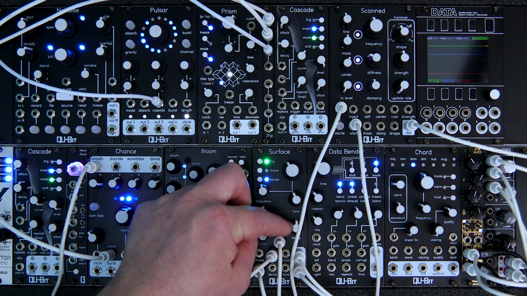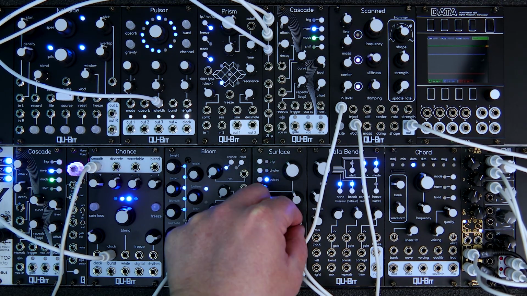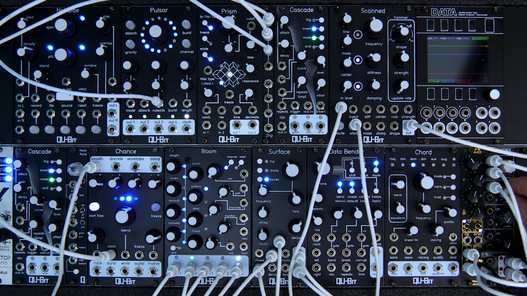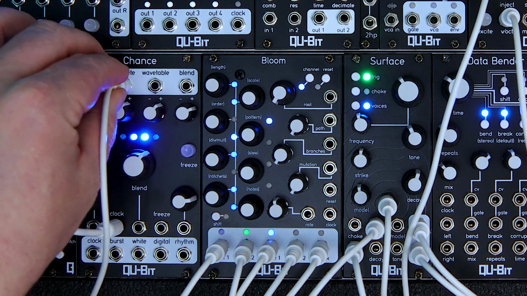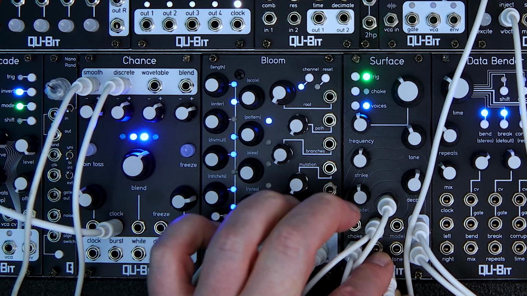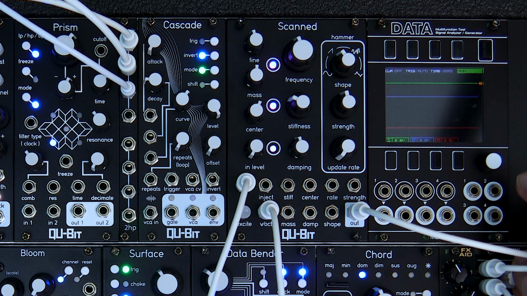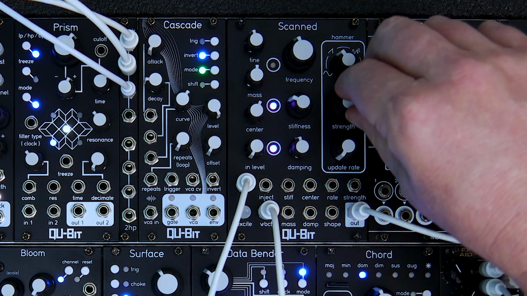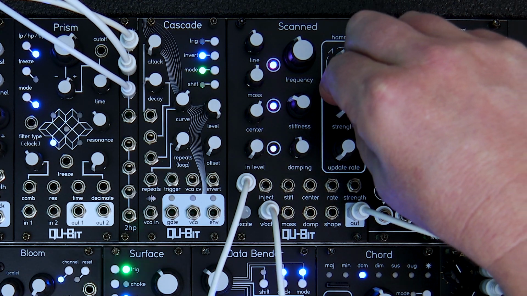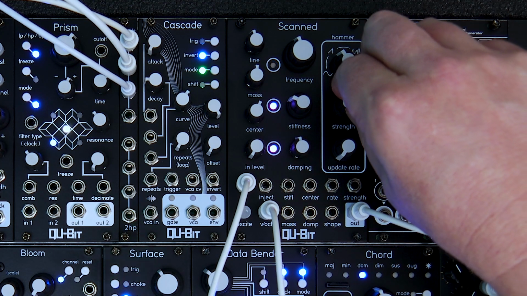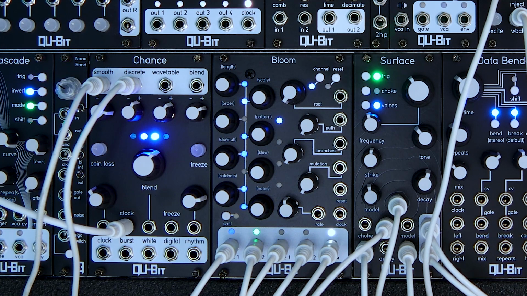Let's also bring CV into tone here. And let me turn Scanned down once again. Let's do discrete out of Chance into the tone CV right here. While we're playing with CV, let's play with strength on Scanned because it's a beautiful control. I think the wavetable from Chance is good.